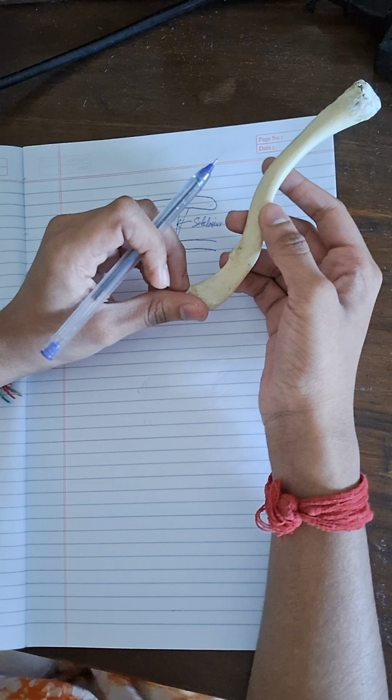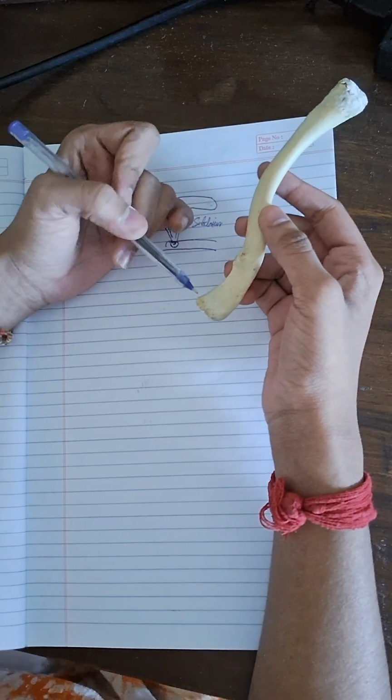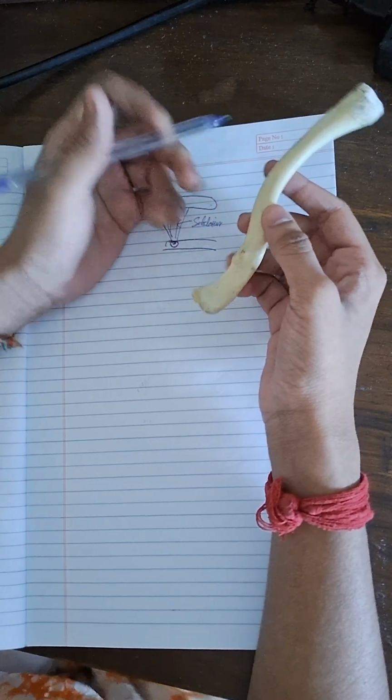So, summarizing all the muscle attachments of the clavicle.